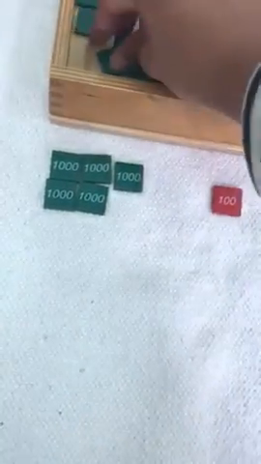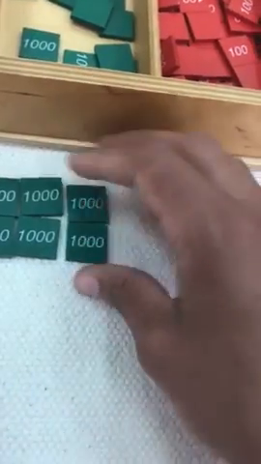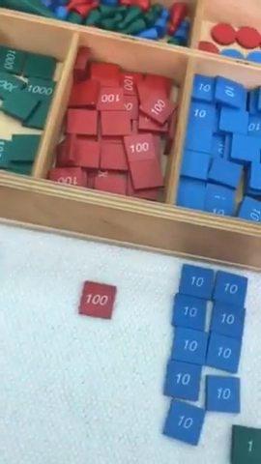So I like this lesson because not only are the children writing it out, which you will see me do, but it's, again, very tangible. The children see exactly what they're doing, and they see when they're exchanging. Now we're going to start with our second number, which is 8.